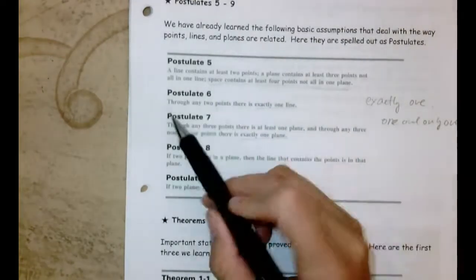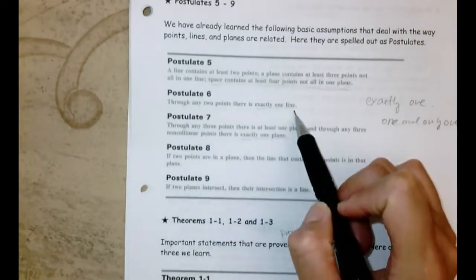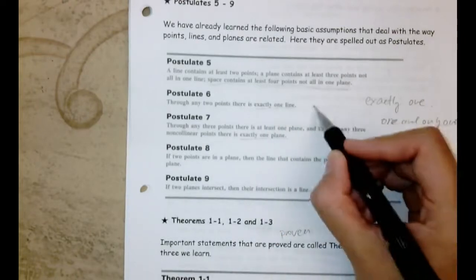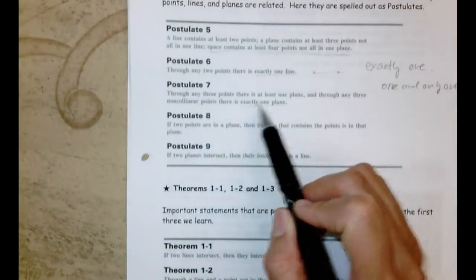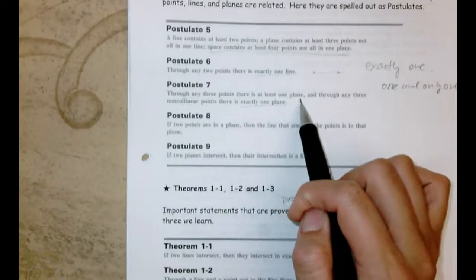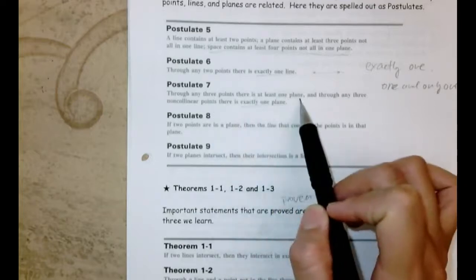Okay, next one. Through any 2 points, there is exactly 1 line. We also talked about this. It makes sense. You can only draw 1 line between 2 points. Through any 3 points, there is at least 1 plane. At least means it could be more than 1. It could be just 1 or infinite.